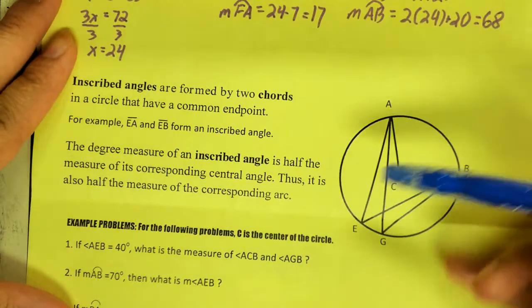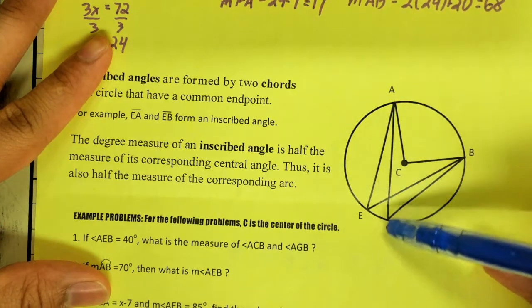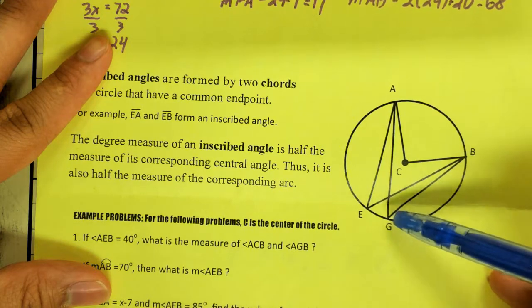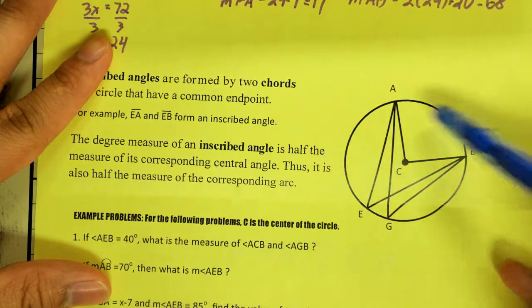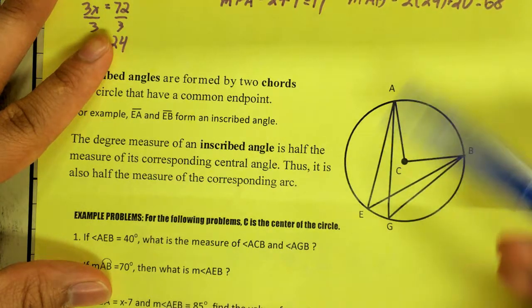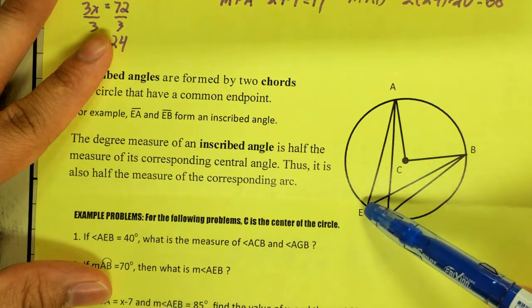An inscribed angle, the way I describe it, is an angle where your vertex is on the circle. For example, vertex G is on that ring of the circle. So AGB is an inscribed angle, or AEB is an inscribed angle. Your vertex is right there, touching the circle.